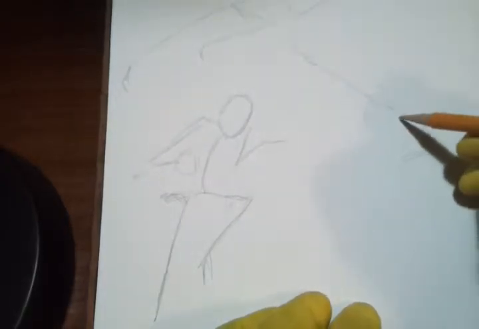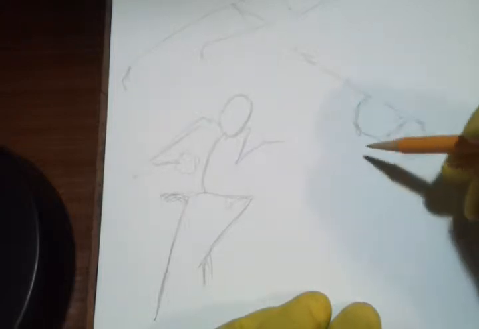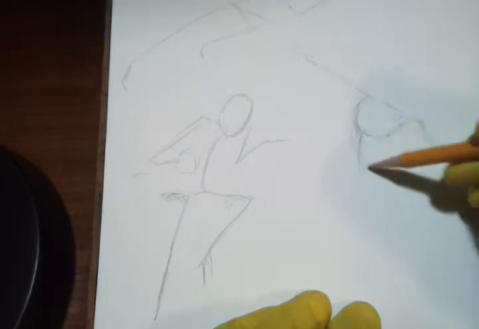We want our audience to understand, to see the physicality in our characters.